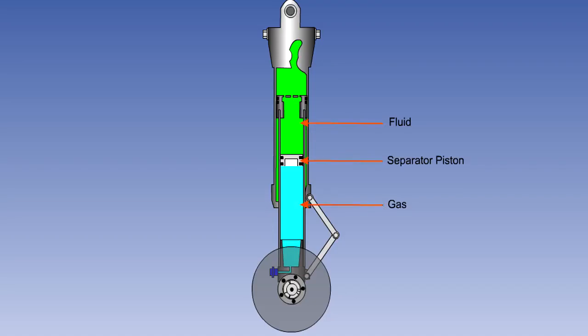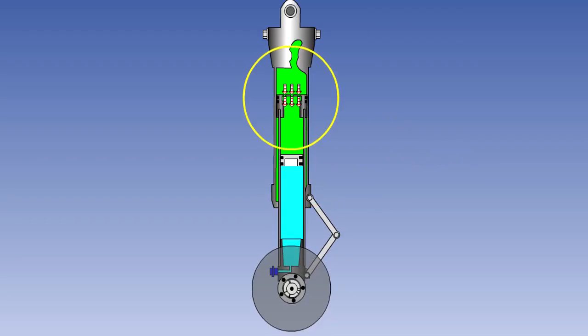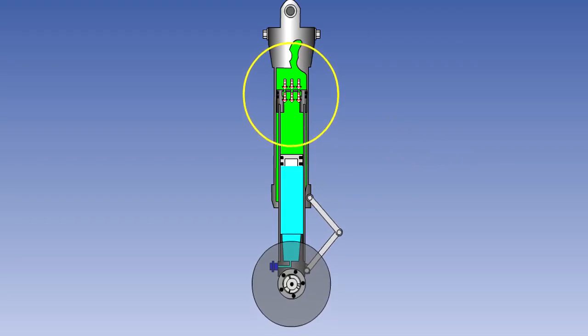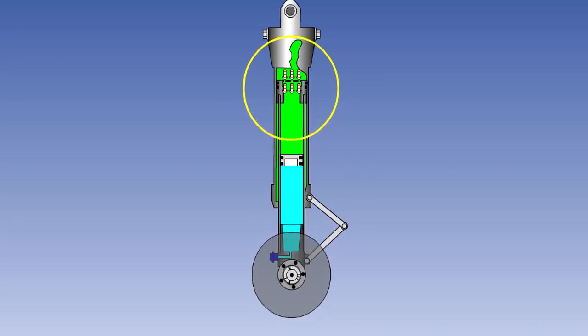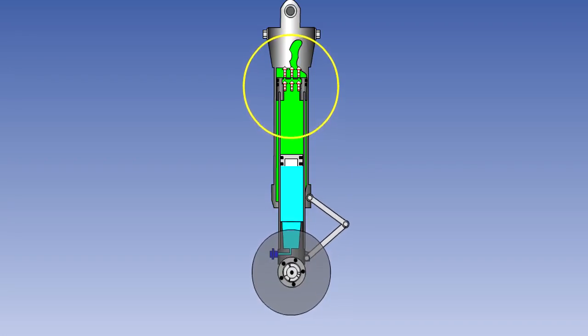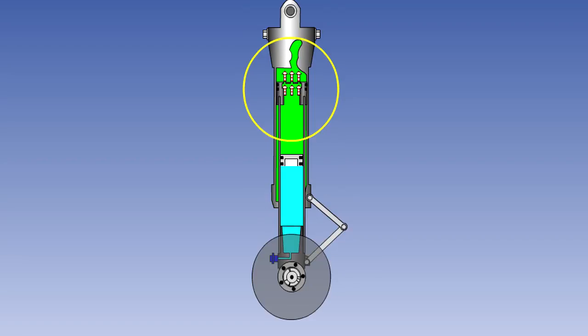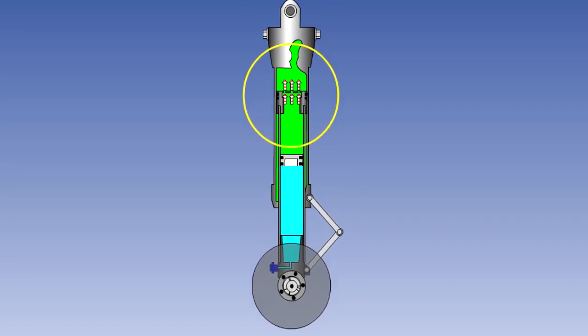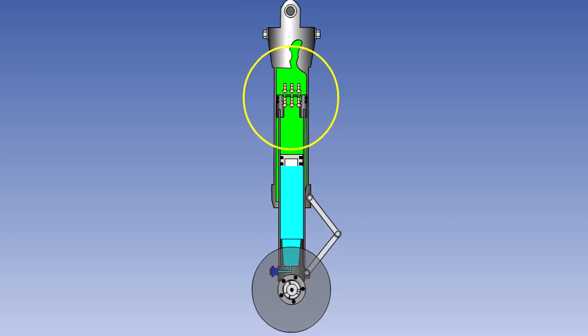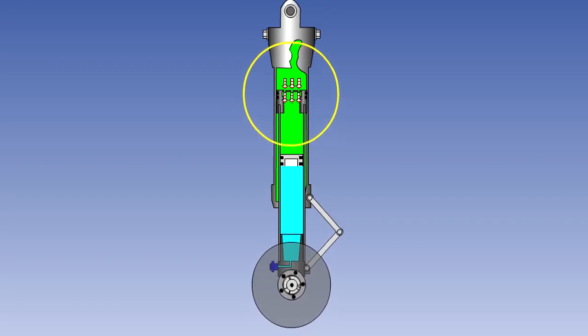The gas supports the weight of the aircraft on the ground, cushions bumps during taxiing, and absorbs the shock on landing. The purpose of the fluid is only to dampen oscillations and control the rate of compression and extension of the cylinders. The piston connected to the lower cylinder has holes in it, which restricts the flow of fluid through the piston, thus dampening the movement between the cylinders.